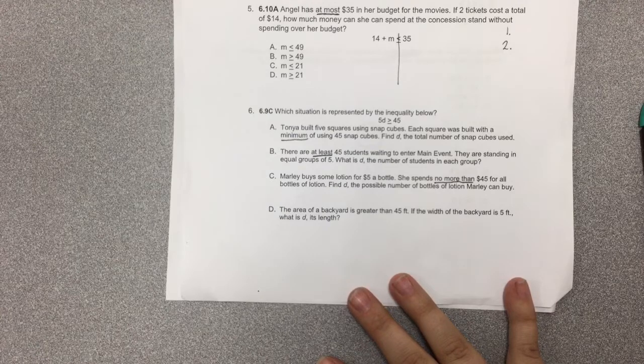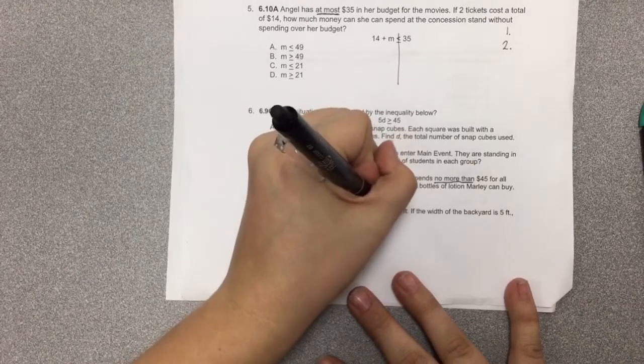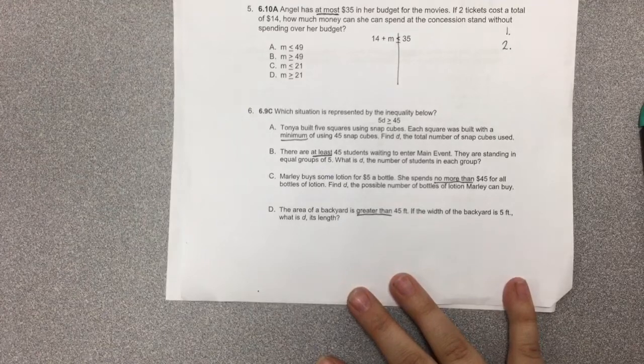The area of a backyard is greater than 45 feet. If the width of a backyard is 5 feet, what is D? Its length. Okay, I underlined big keywords.